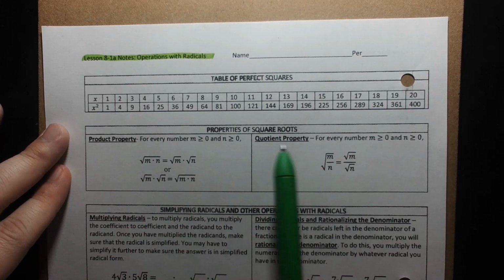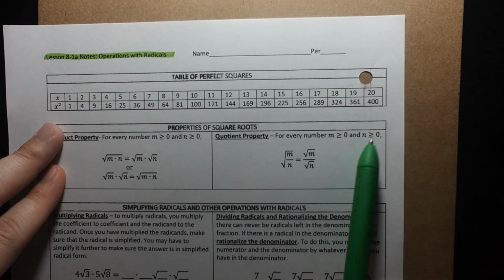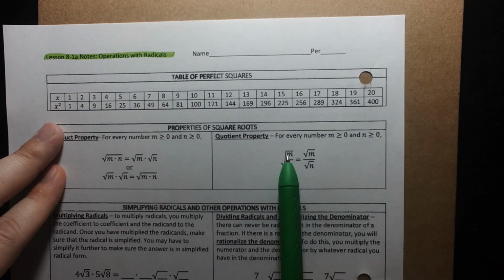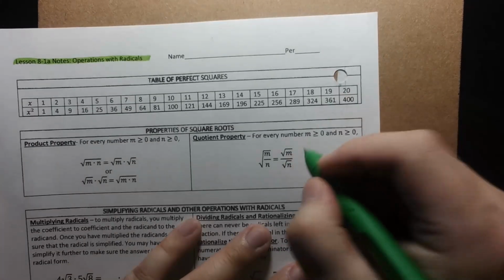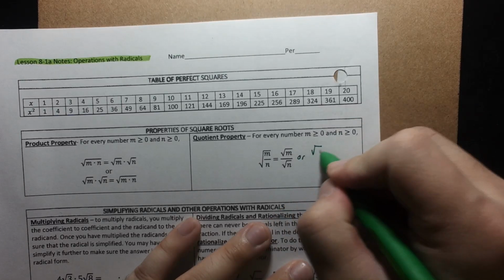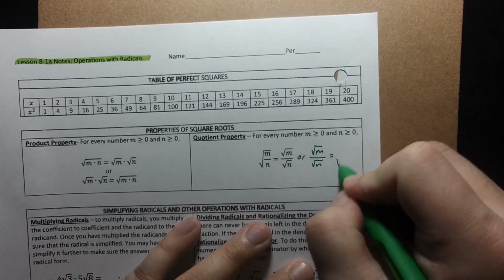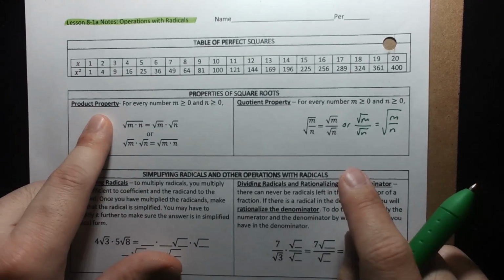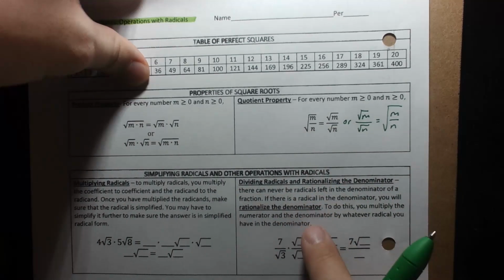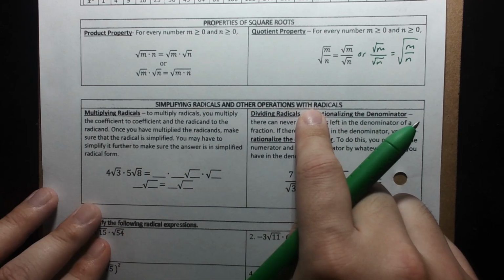The quotient property states that for every number m greater than or equal to 0 and n greater than or equal to 0, if you're given the square root of m divided by n, you can rewrite this as the square root of m over the square root of n. Or, if you're given the square root of m over the square root of n, you can rewrite that as the square root of m over n. Okay? Alright, so we have the product property down and the quotient property. Let's go ahead and look at simplifying radicals and other operations with radicals.